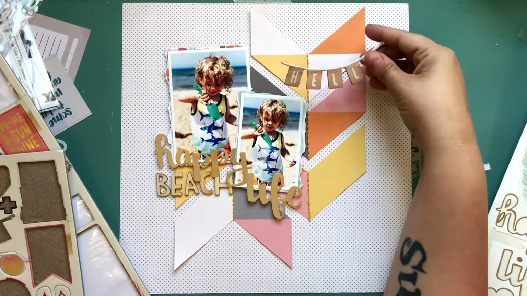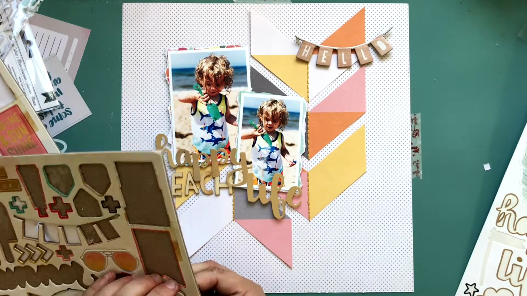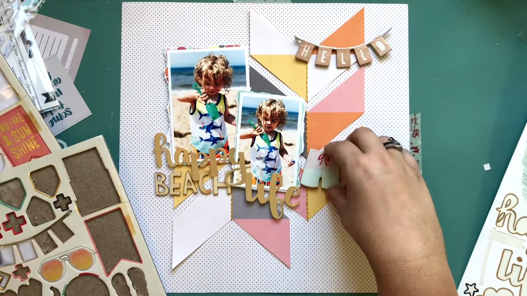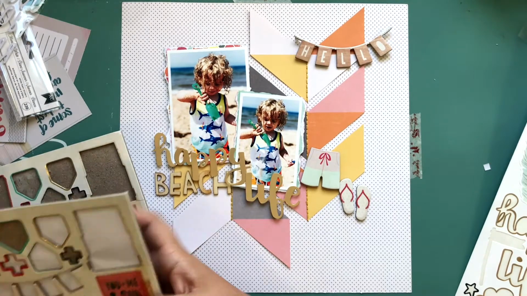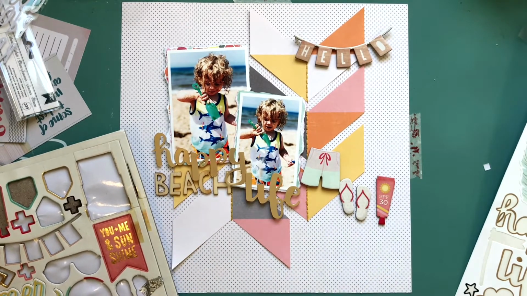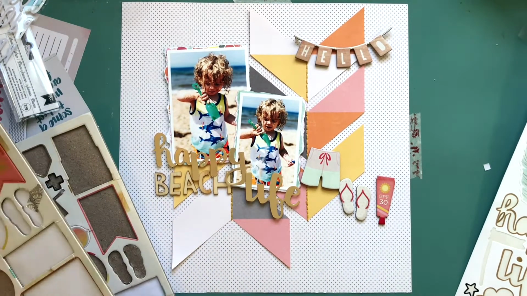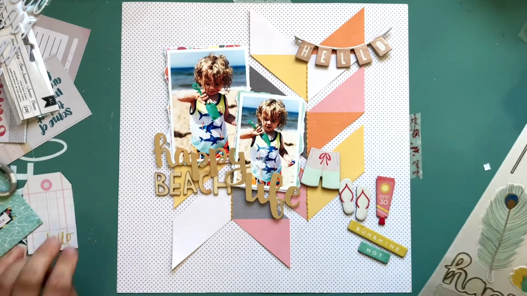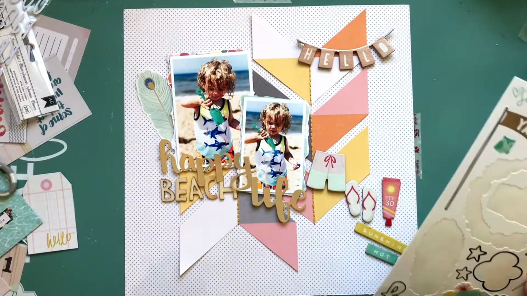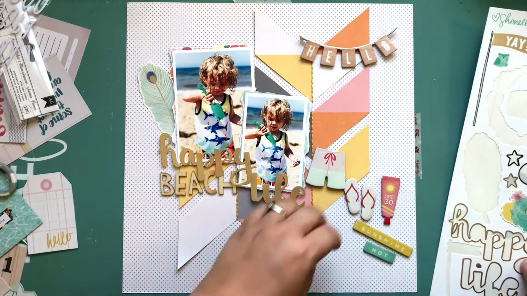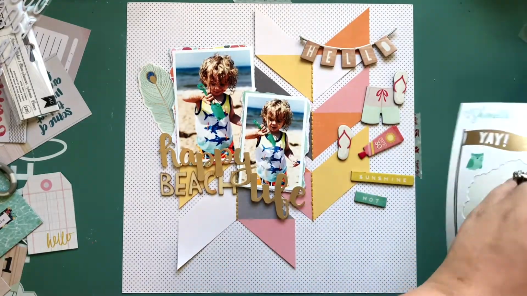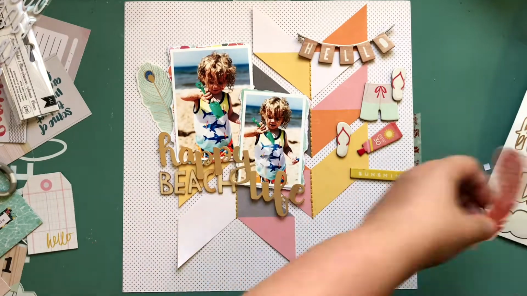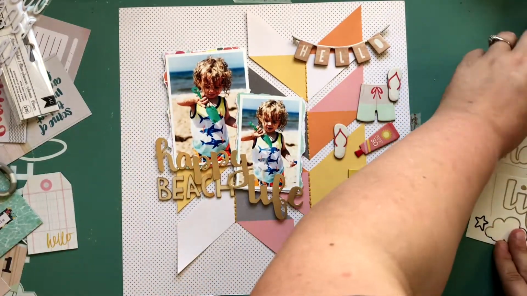I also wanted to use up some chipboard. So I have two of the poolside chipboards and I've been slowly whittling away at them. I love the idea of bringing in the flip-flops and the shorts and just the little summery icons. This will help bring in more of those colors that I'm working with. I loved those feathers, and the colors worked, but it just really wasn't the icons I was looking for, I guess.